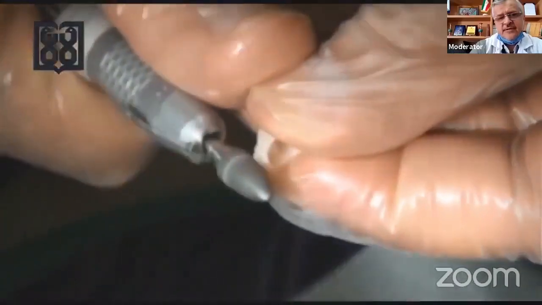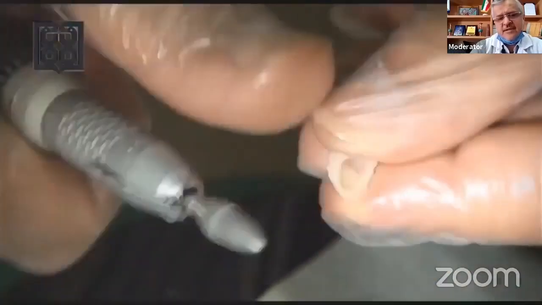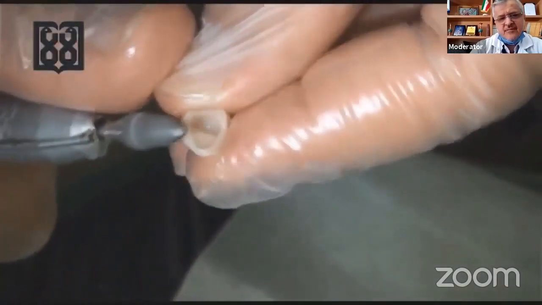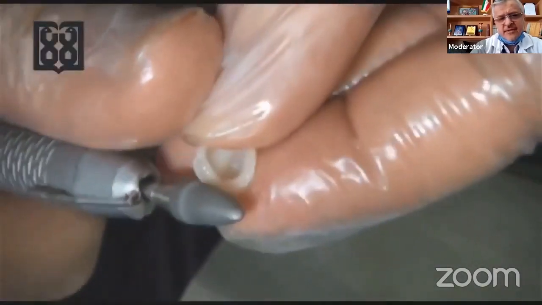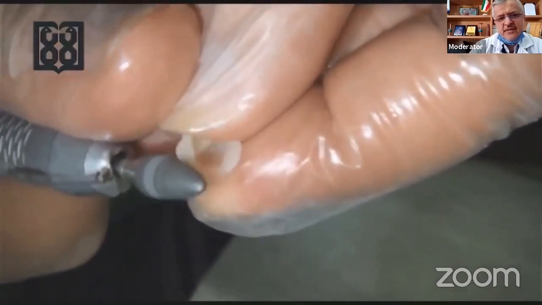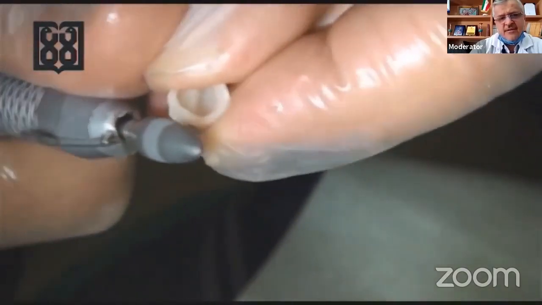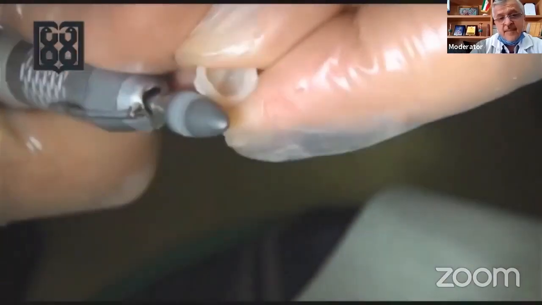After completely setting the material, we must adjust the margin of the temporary crown, because the margin is very important for us and must be very fine to prevent any inflammation of the gingiva and recession.